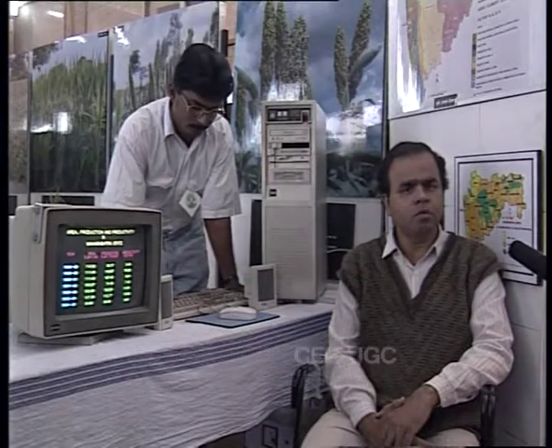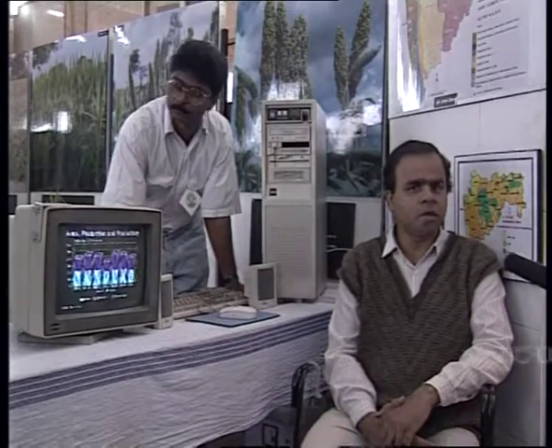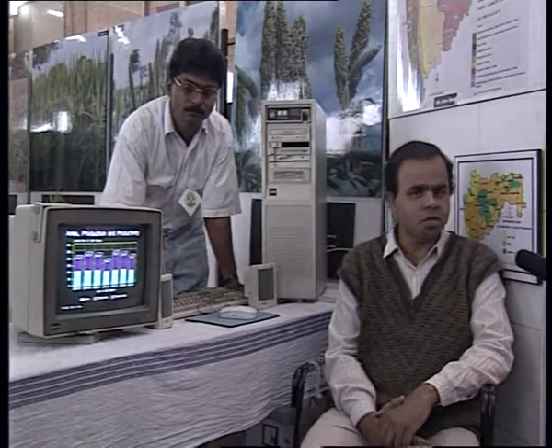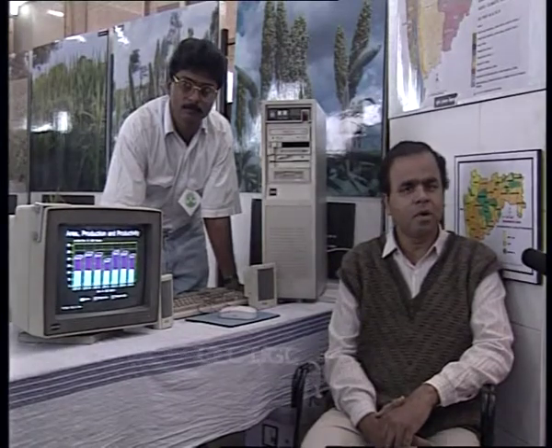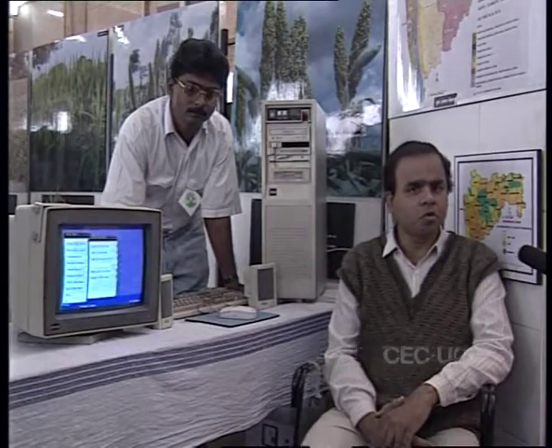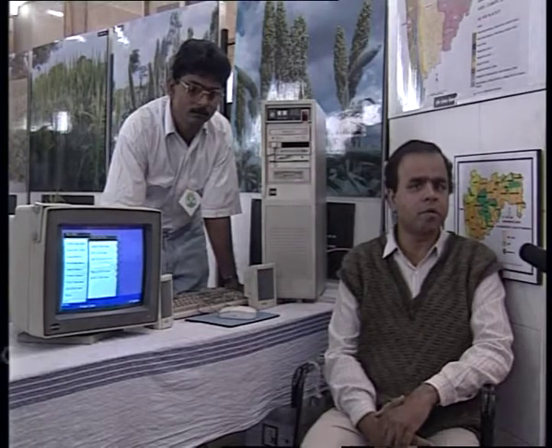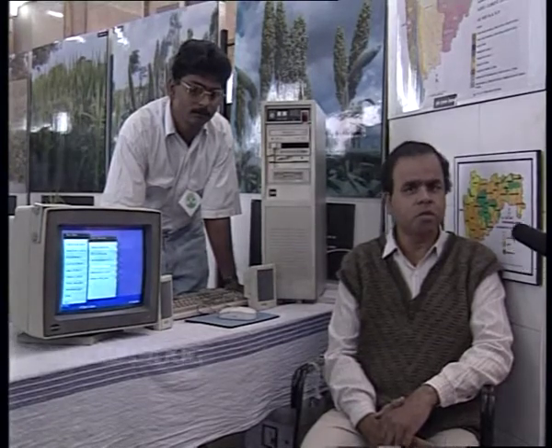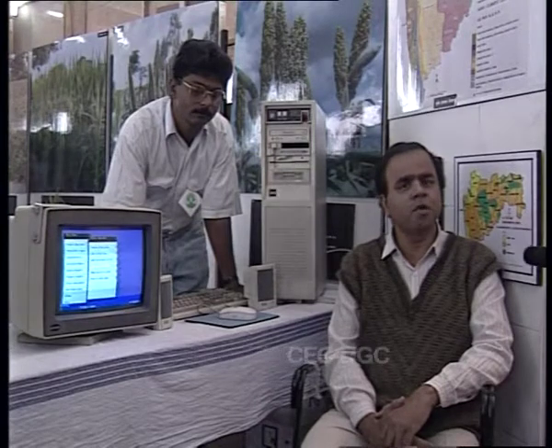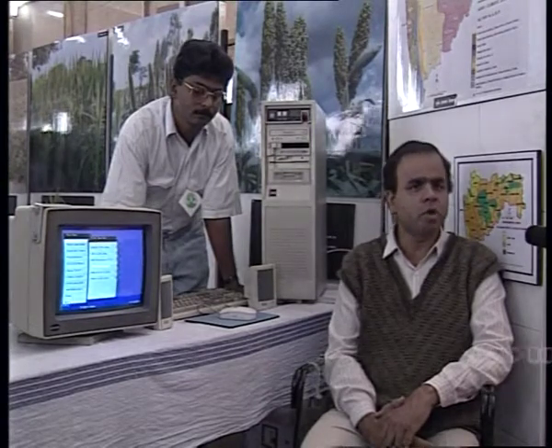Every day, we would be able to flash the prices of agricultural commodities ruling in various market centers, and make it known to farmers at various agricultural produce market committees in the state. So once they know the comparative prices, they would be in a position to take a decision as to where they should send their material for sale.